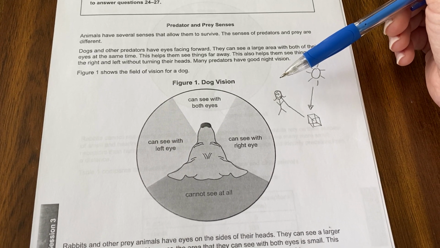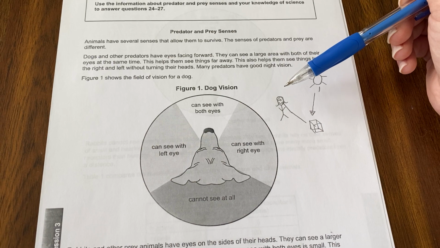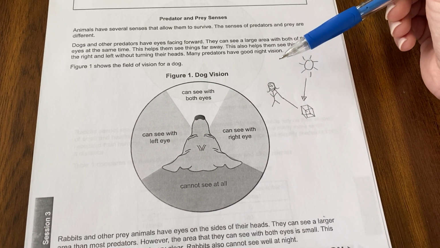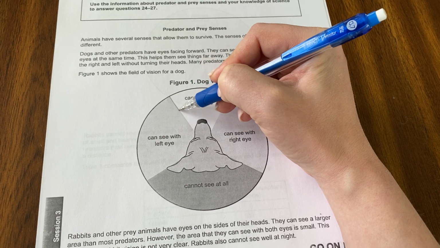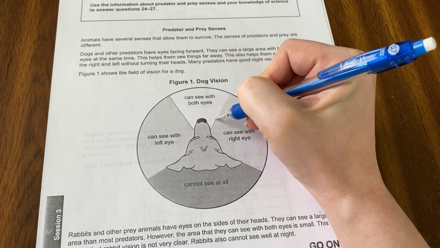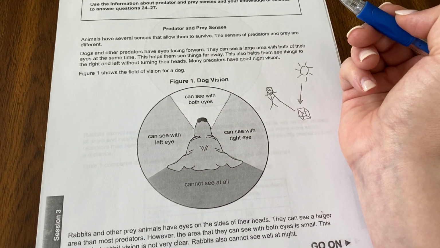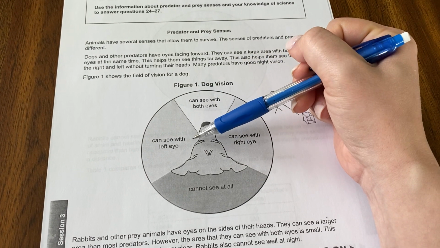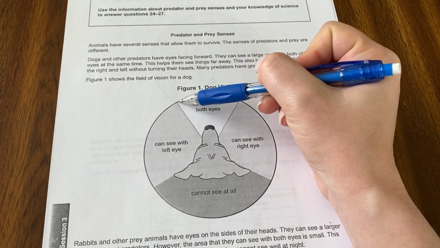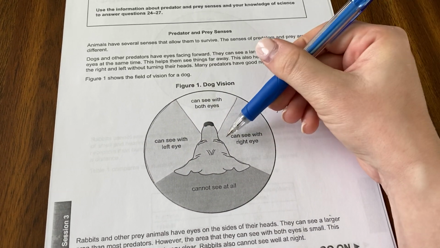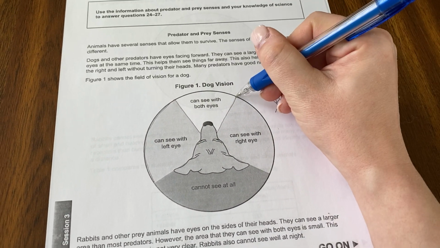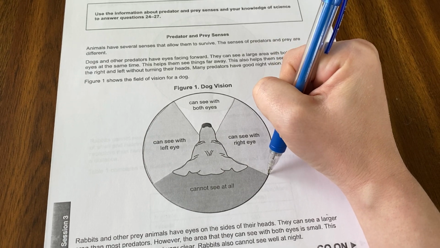So here we have figure 1 shows the field of vision for a dog. So whenever the dog is looking with both of its eyes, this is what it's able to see. If he looks just to the left side, this is everything that he's able to see. If he looks to the right side, this is everything that he's able to see.